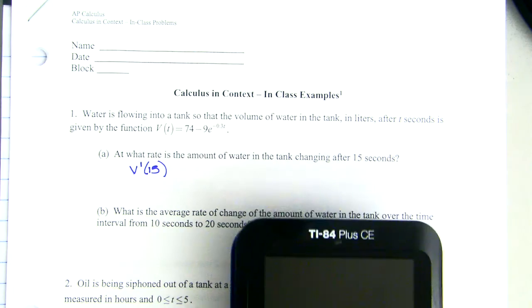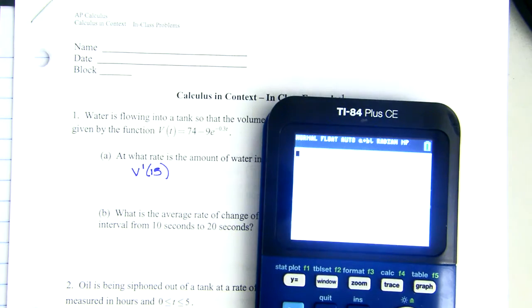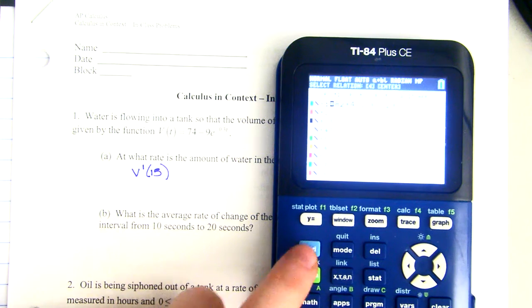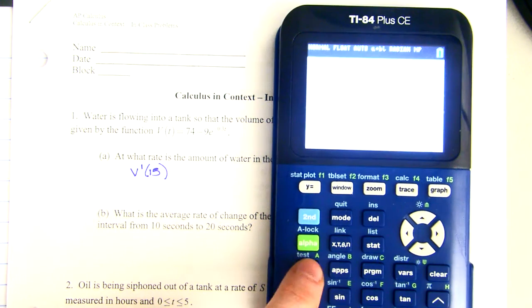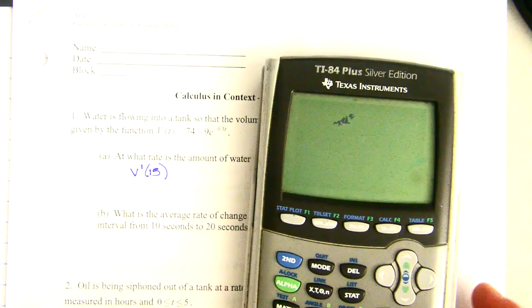Okay, I want to find the derivative of that function that was given when v equals 15. I'm not sure how clear this is going to show up, but I'm going to see what I can do. If you go on the graphing calculator and push the math button, wow, that's really not going to show up great. Let me use the other calculator, sorry about that.